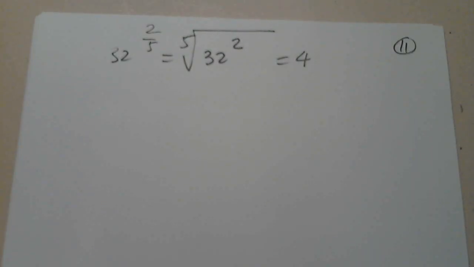Yes, again, in a test situation, I'm not teaching you to cheat, but in a test situation, anything can happen. So you just want to plug it in. The way I plug it in is not with the math and so on and so forth. I just plug it in as is. 32 raised to 2 divided by 5, and when I click, I have to get 4.